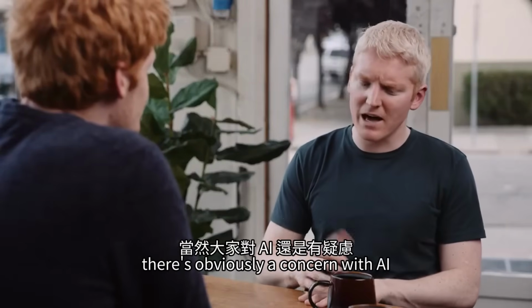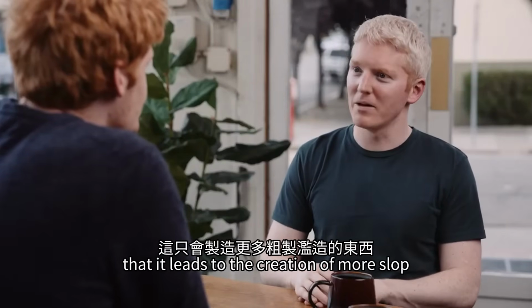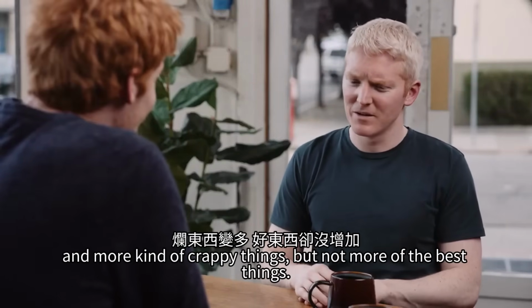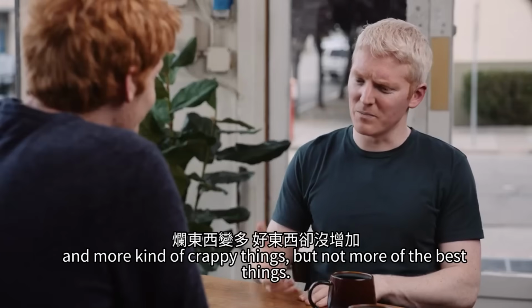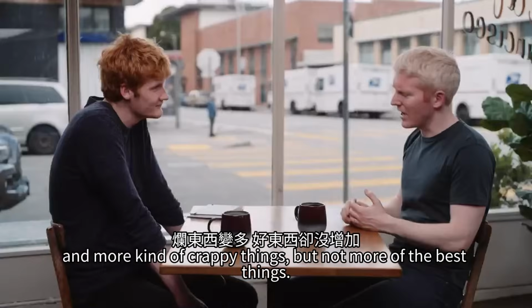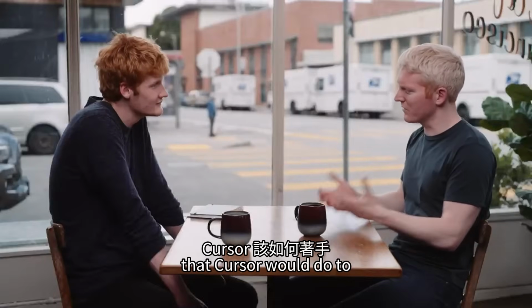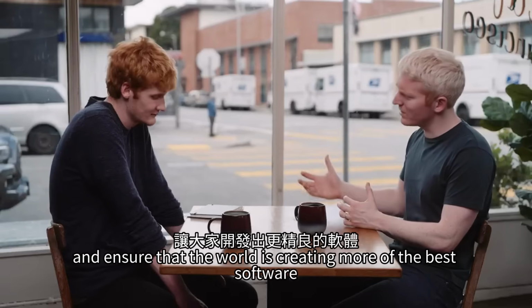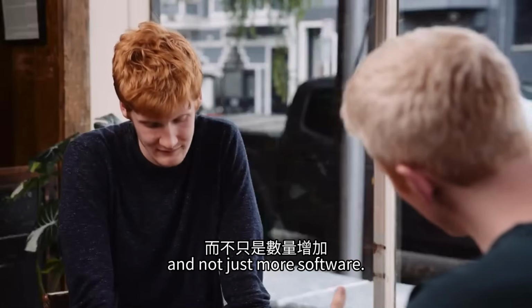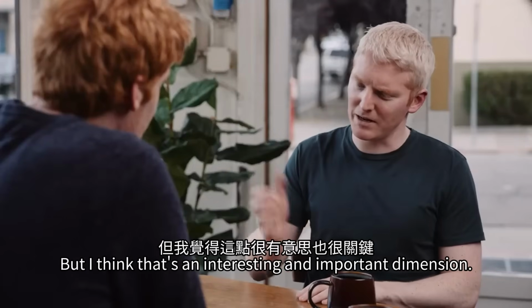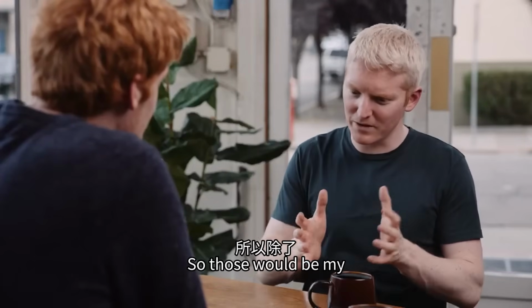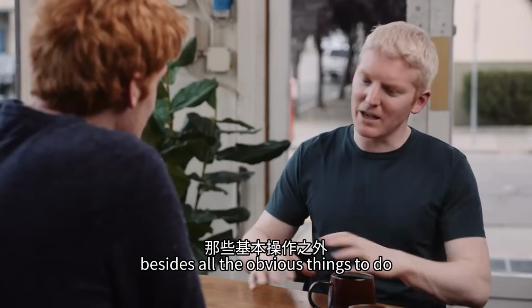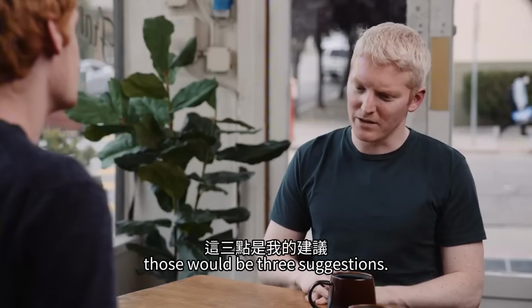There's obviously a concern with AI that it leads to the creation of more slop and more kind of crappy things, but not more of the best things. I don't know what it would be that Cursor would do to ensure that the world is creating more of the best software and not just more software. But I think that's an interesting and important dimension. So those would be, besides all the obvious things to do, 3 suggestions.